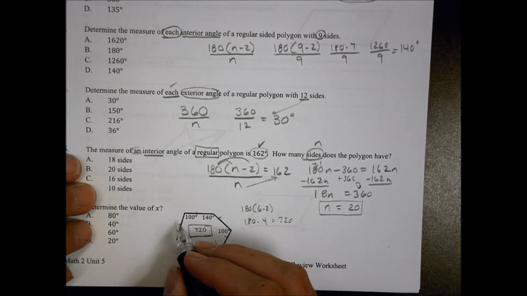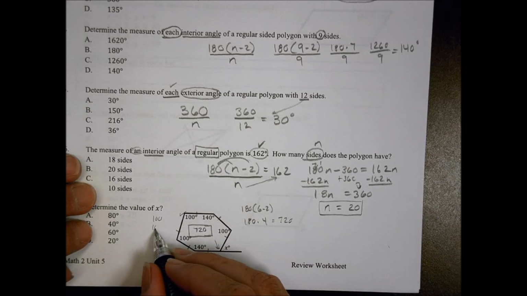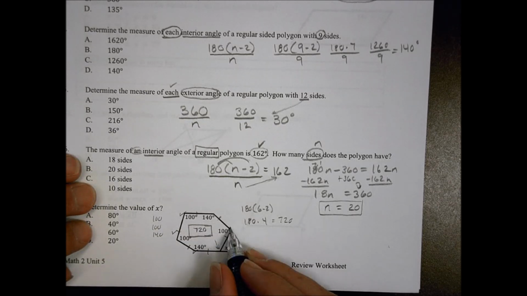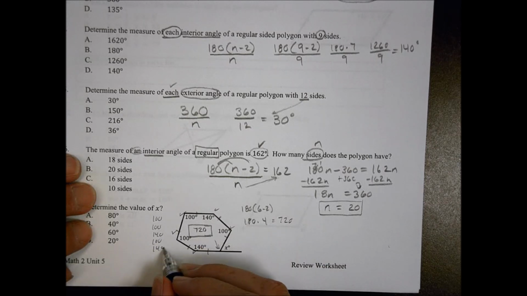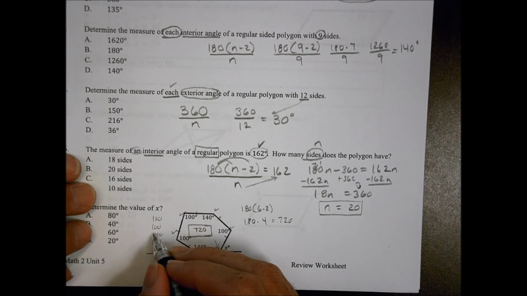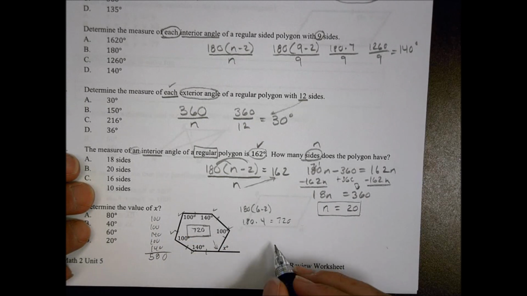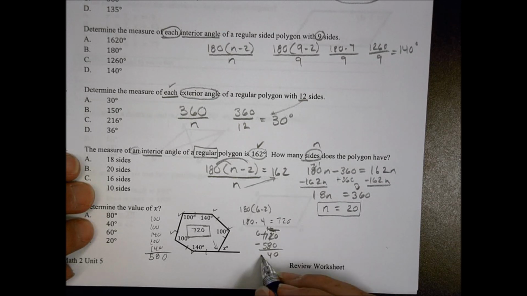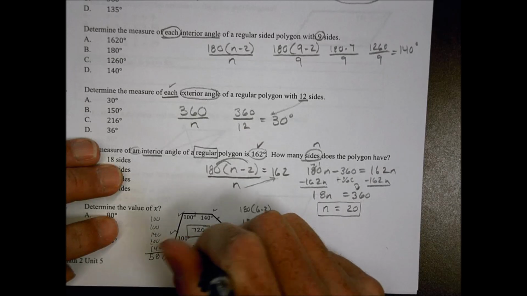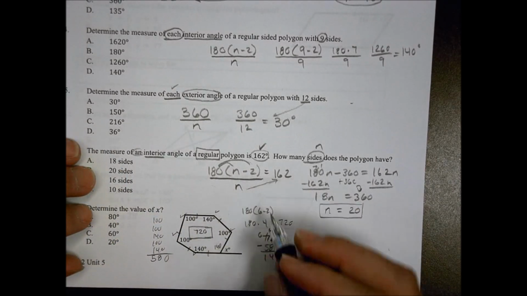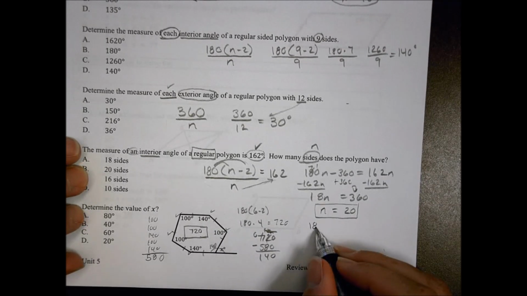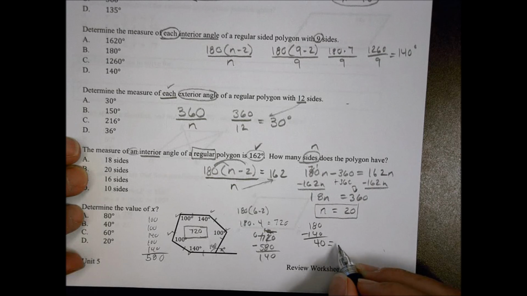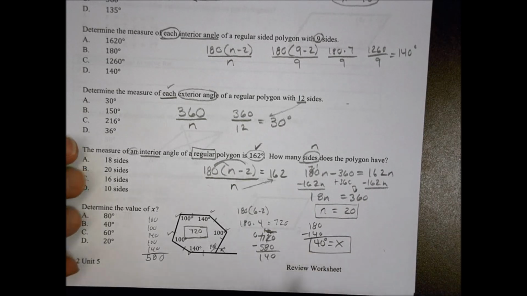I've already used up, look here, we've used up 100, check, 100, check, 140, check, another 100, check, another 140 there. So we have 0, 8, 1, 2, 3, 4, 5, 580 is what I've used so far. So I'll take my 720 and I'll subtract the 580 that I've used. Alright, oops, don't need to borrow there, sorry about that. Borrow here. So 12 minus 8 is 4, and then 6 minus 5 is 1. So the angle measurement right here where this arrow is at is going to be equal to 140. And because this is supplementary, I'll do 180 minus 140, which gives me 40 for the value of x, or 40 degrees is the value of x.